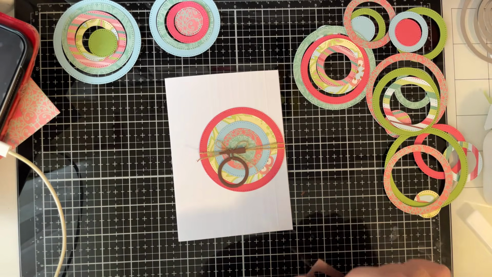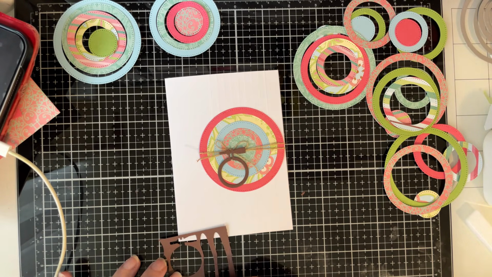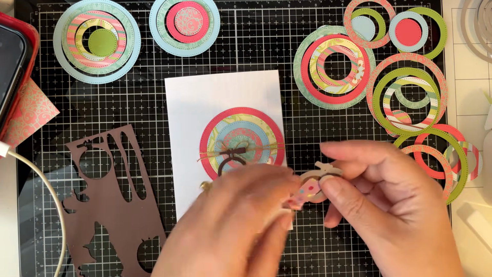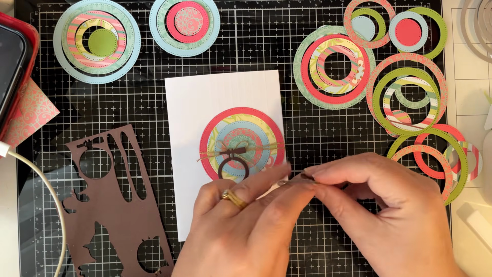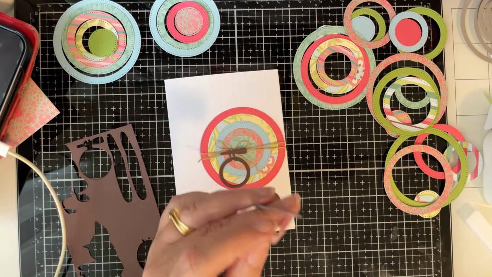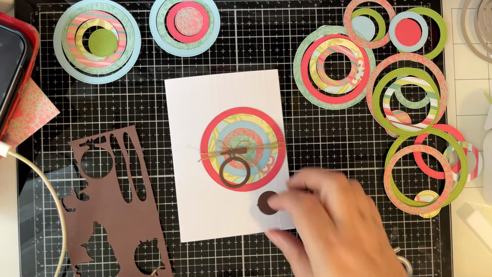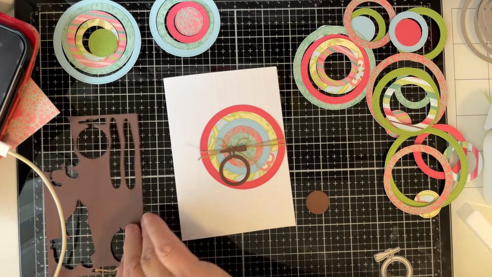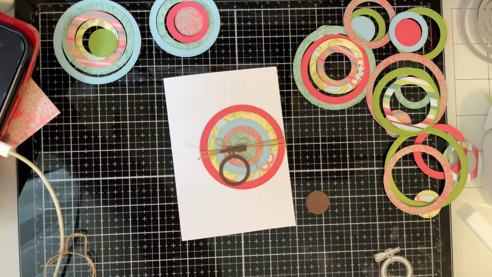I'll need to cut that again to get a center though. Or I might just cut something that's a little bigger. I'll use this as a template, and I'll cut something a little bit bigger that can sit in behind so it looks like it's got a little bit of depth. Yep, that's what we're going to do. Cut something with a little depth that can go back in the scrap folder.